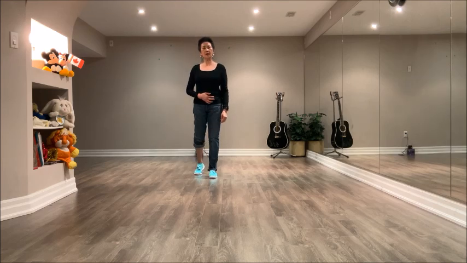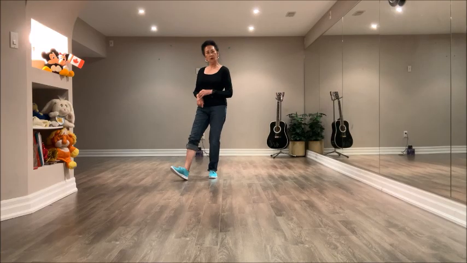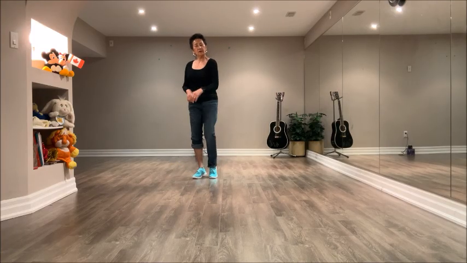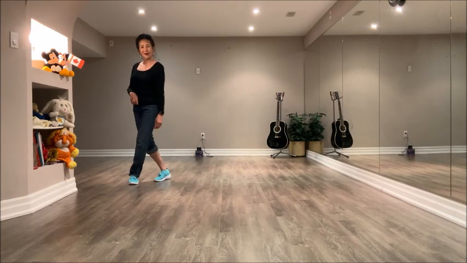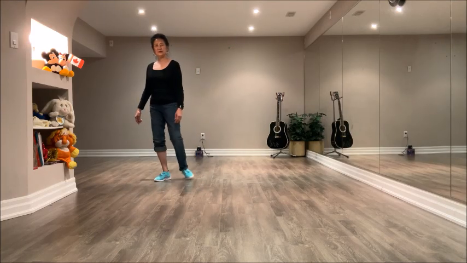Heel, ball, cross twice. Touch right heel forward to right diagonal. Step right back to left, cross step left. Heel, ball, cross. One more time for section 2.